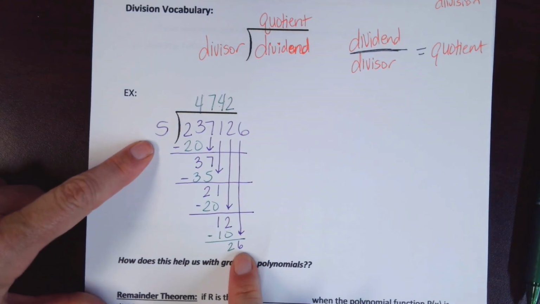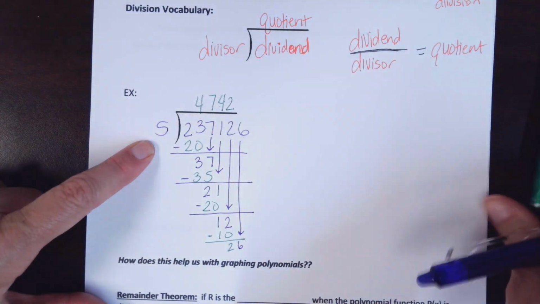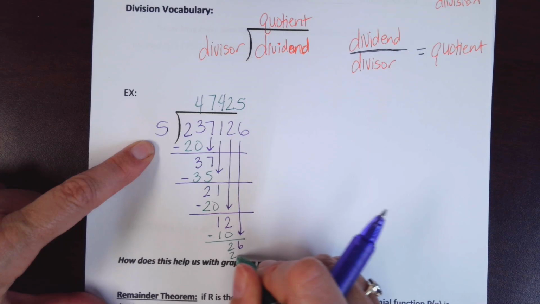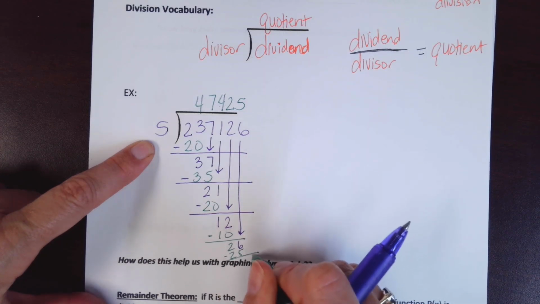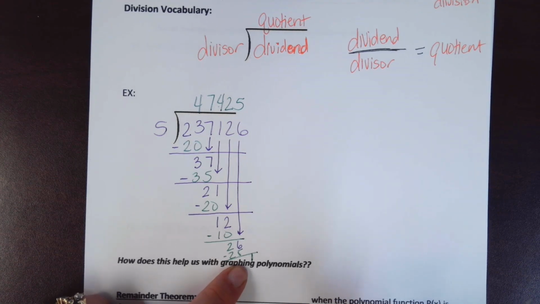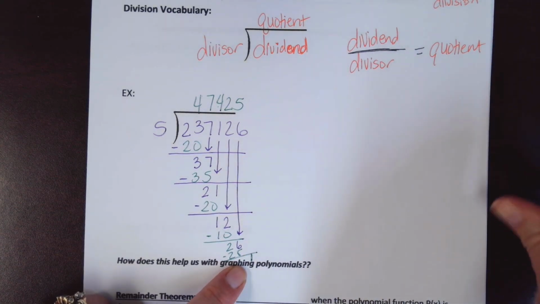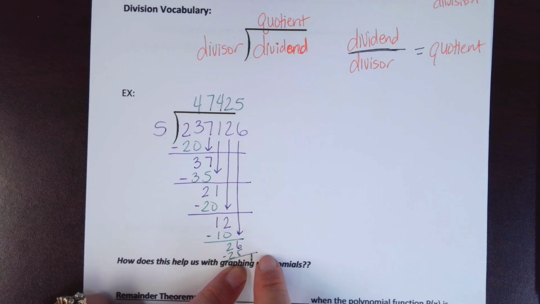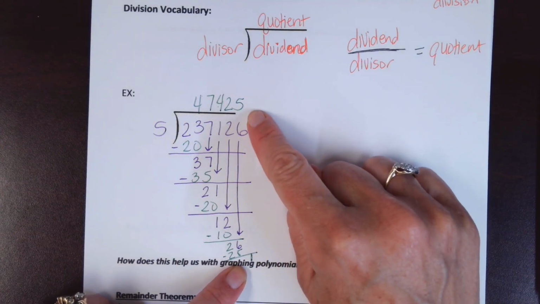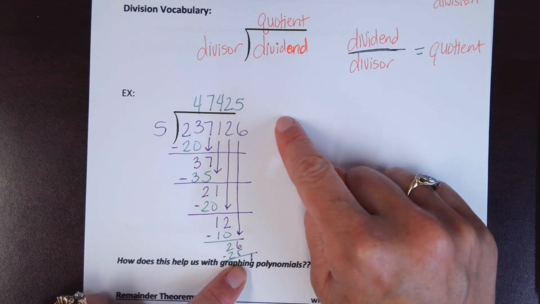How many times does 5 go into 26? Well, 5 times 5 is 25, and it doesn't go evenly. I've got this 1 down here. What do I do with the 1? Well, I've got options. I could add a decimal and zeros, and then I would go again and divide that out as a decimal.